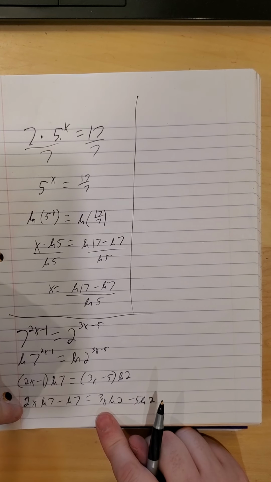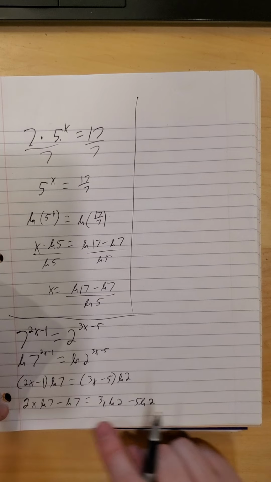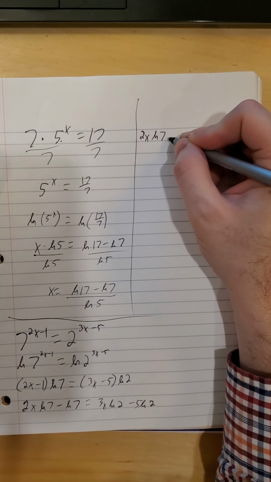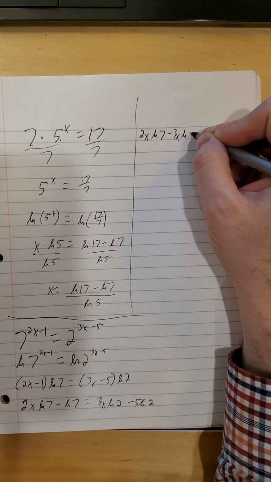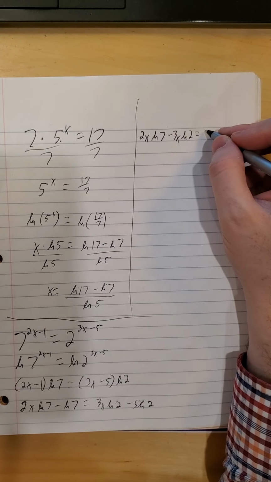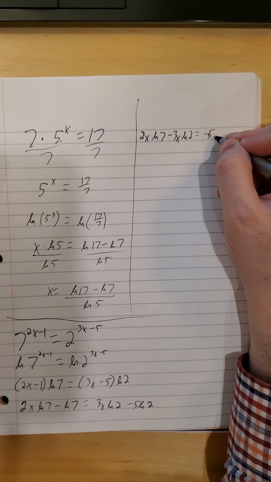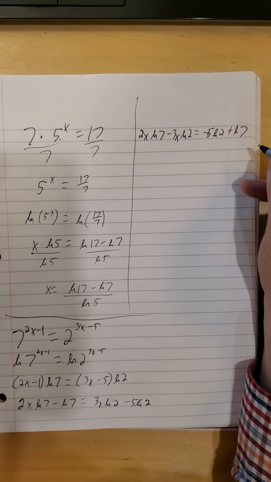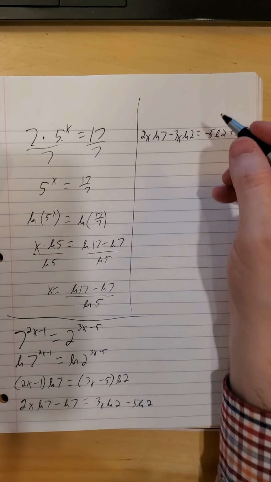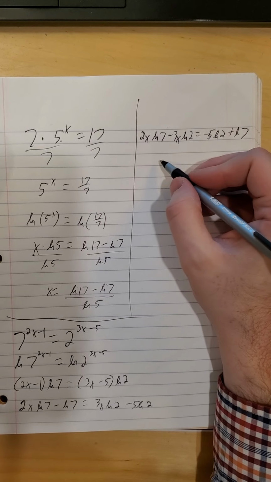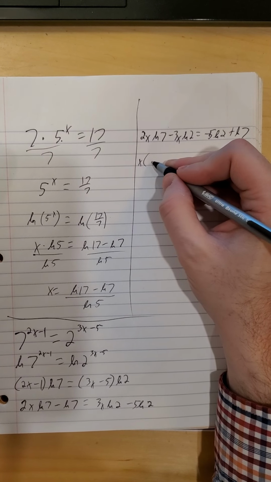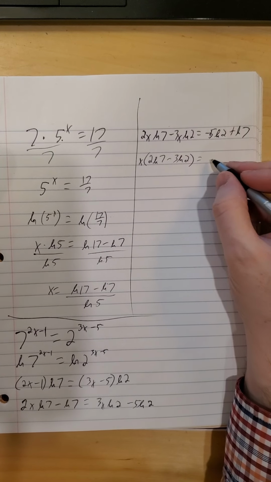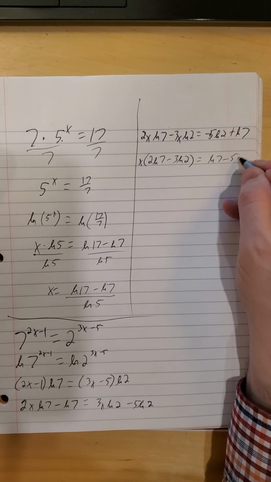From this point, everything with an x is going to go to one side, everything without goes to the other. So 2x natural log 7 minus 3x natural log of 2 is worth negative 5 natural log of 2 plus the natural log of 7. Left-hand side, I can factor out x. So I have x times 2 natural log 7 minus 3 natural log 2 is worth natural log 7 minus 5 natural log 2.